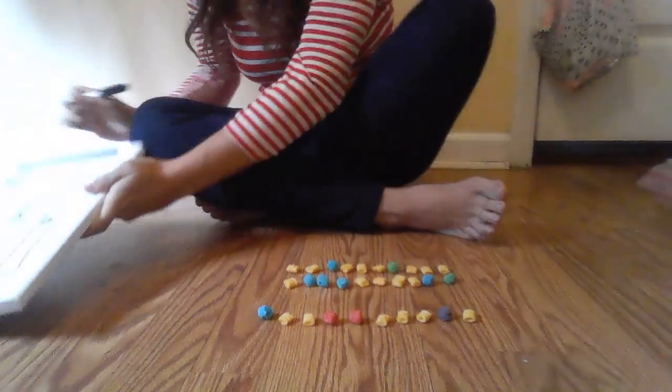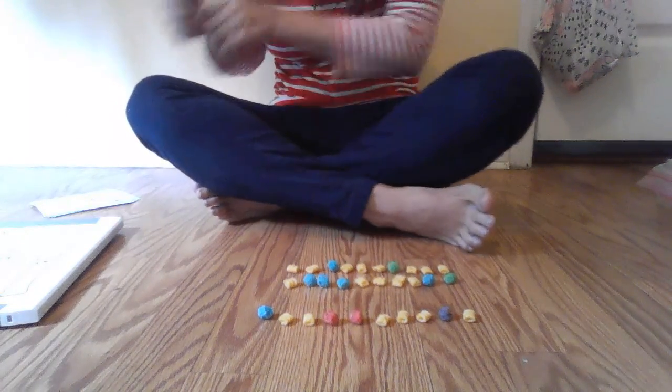All right, are you ready for your question? See if you can use groups of 10 to represent just like Miss Vanderpool did. All right, here's your question. The banker counted out 10 dimes and 30 nickels. How many coins did the banker count out? Listen one more time. The banker counted out 10 dimes and 30 nickels. How many coins did the banker count out?